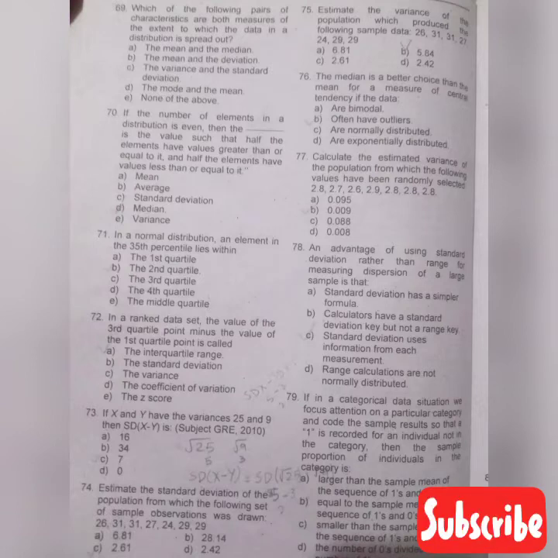71. In a normal distribution, an element in the 35th percentile lies within A. the first quartile, B. the second quartile, C. the third quartile, D. the fourth quartile, E. the middle quartile. The right answer is the second quartile.